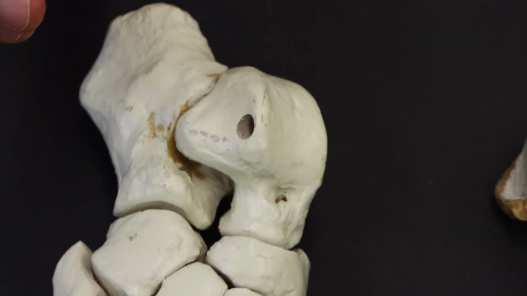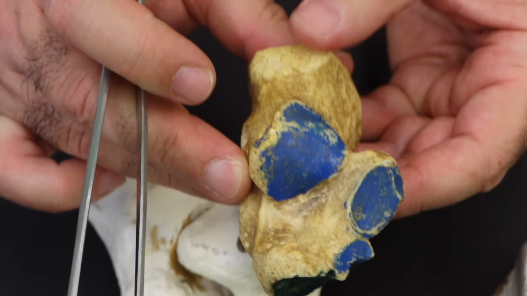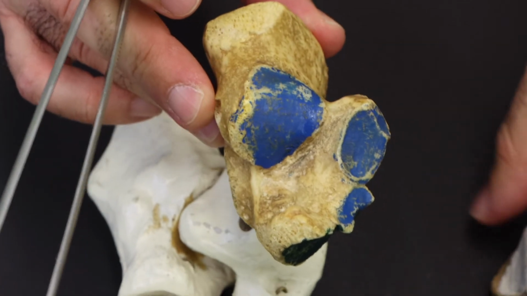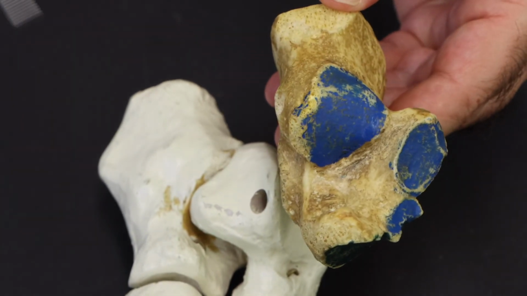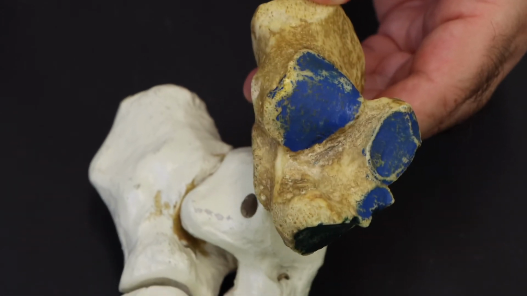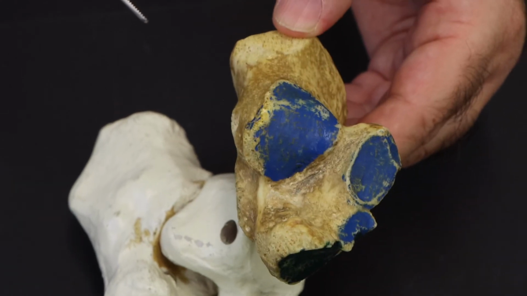The calcaneus is the largest tarsal bone, and it's located in my body like this.